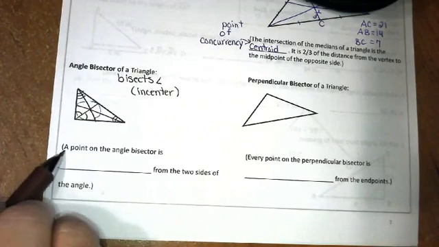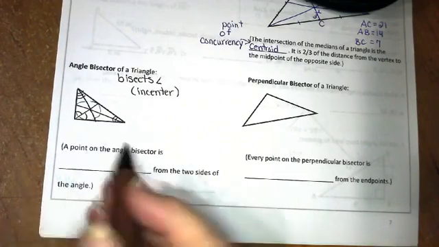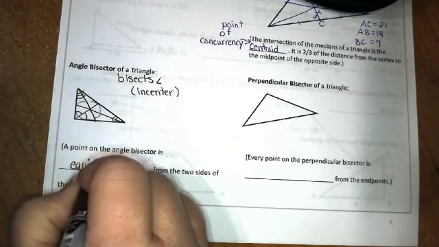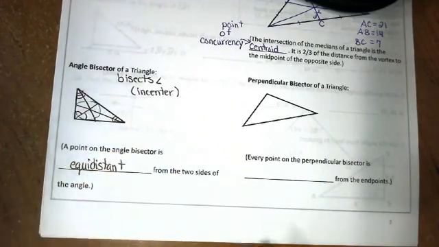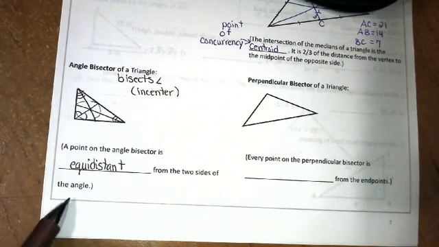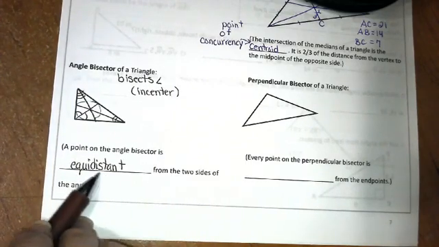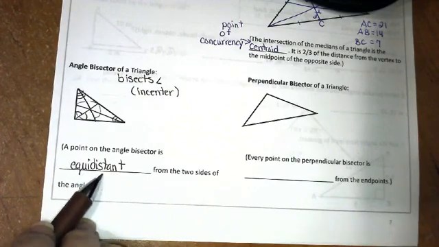It says here that a point on the angle bisector is equidistant from the two sides of the angle. Okay, if equidistant is a new word, it's just what it sounds like. Equal distance.